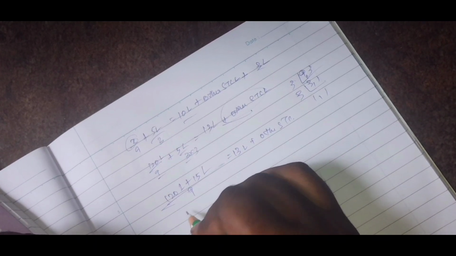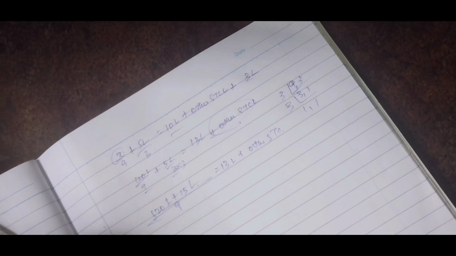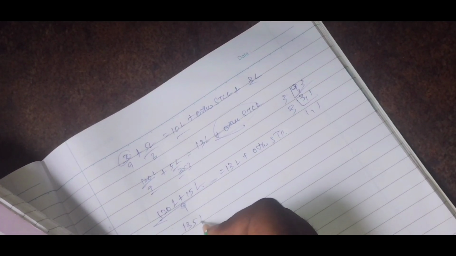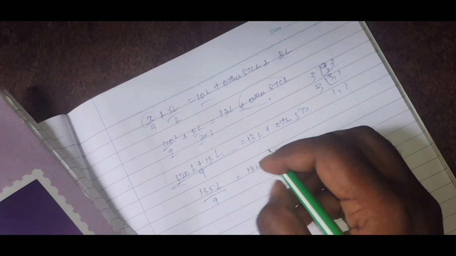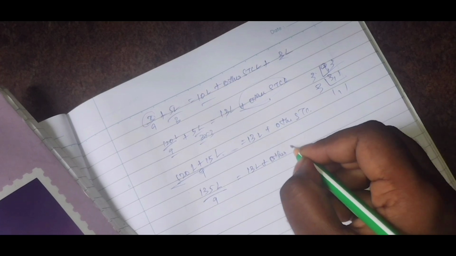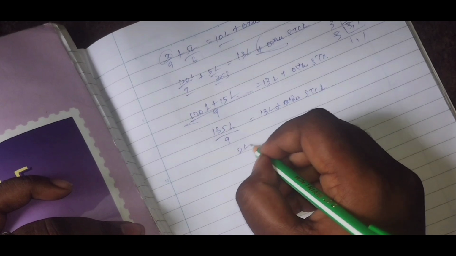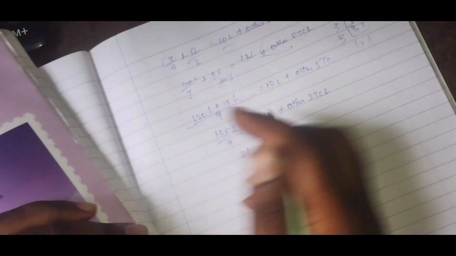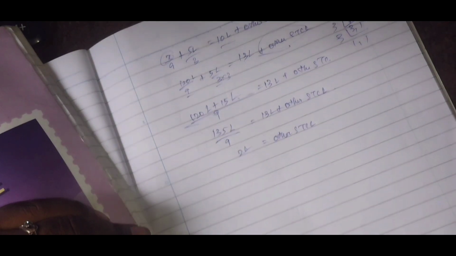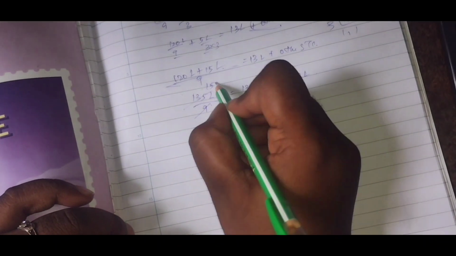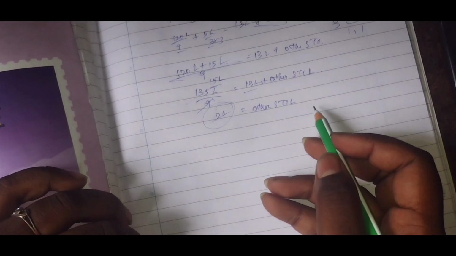Then 120 plus 15 comes to 135 by 9 is equal to 13 lakh plus other short-term current liabilities. When we solve this, we will get 2 lakh as other short-term current liabilities. When we divide this, we will get 15 lakh, and 15 lakh minus 13 lakhs comes to 2 lakh, which is other short-term current liabilities.